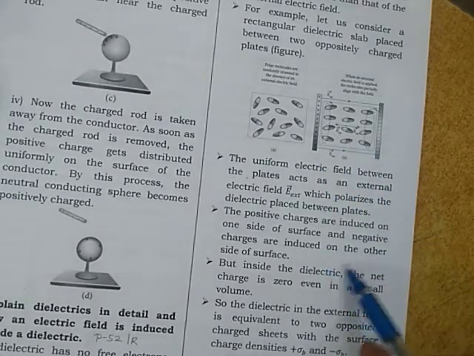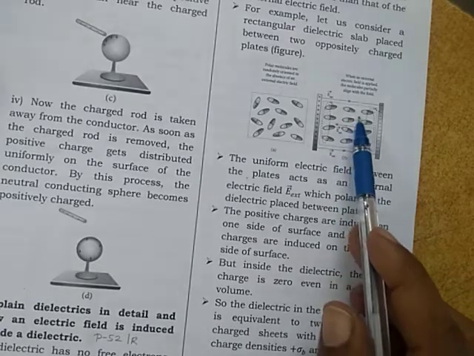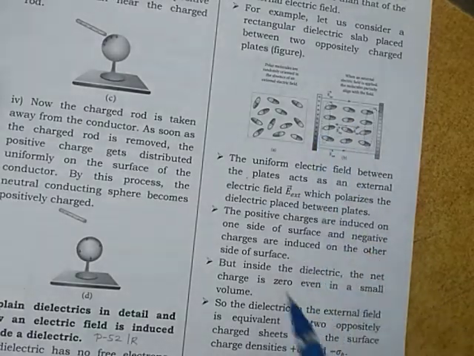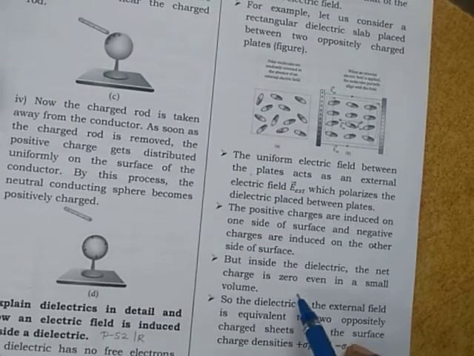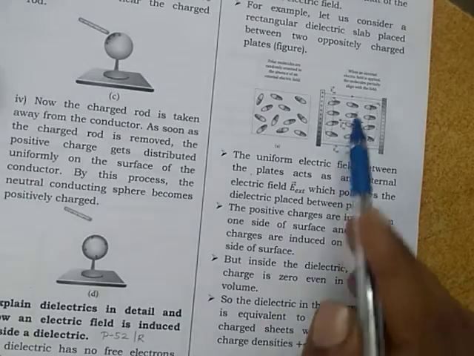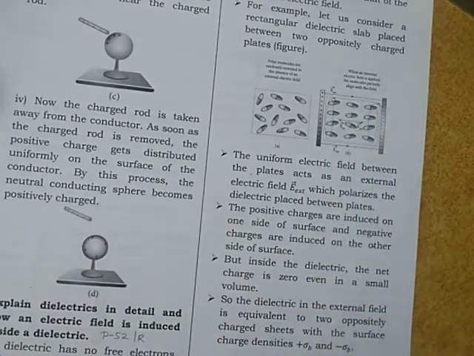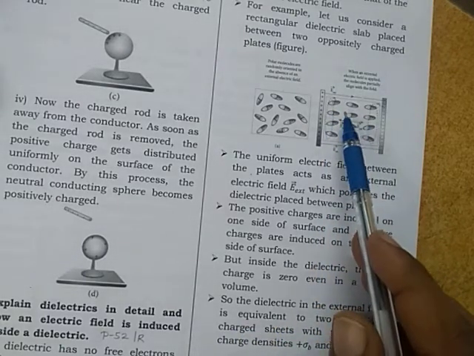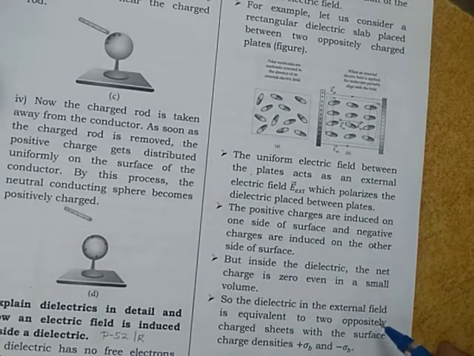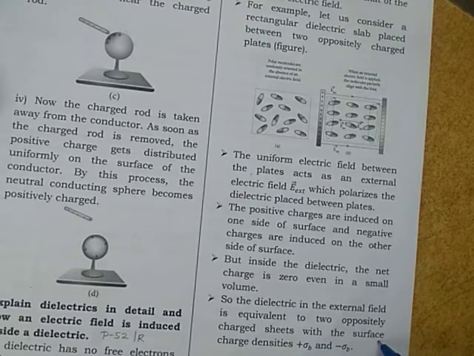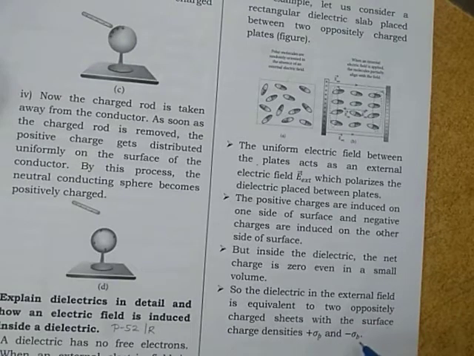Then this will induce an internal electric field. But inside the dielectric the net charge is zero. Even in a small volume, the net charge will be zero. So the dielectric in the external field is equivalent to two oppositely charged sheets with surface charge density sigma b and minus sigma b.